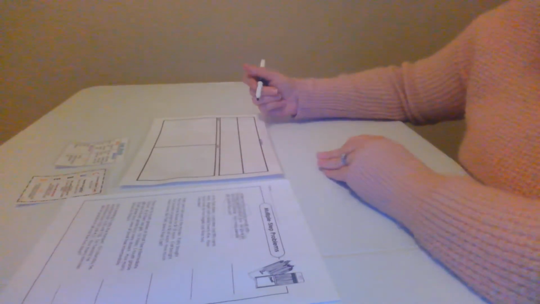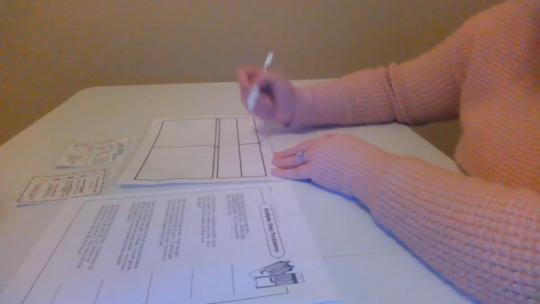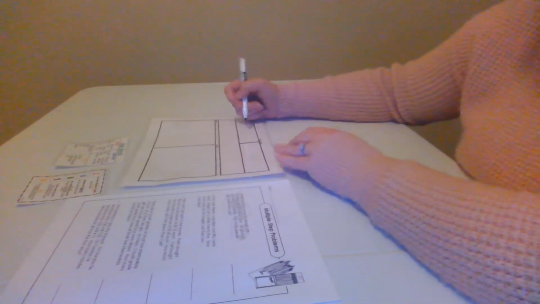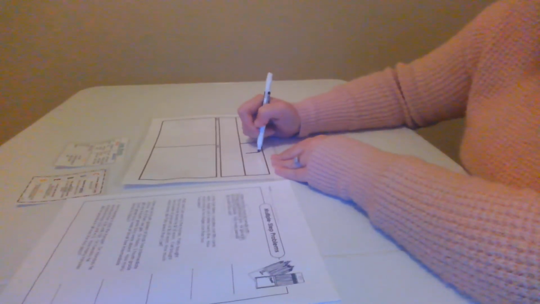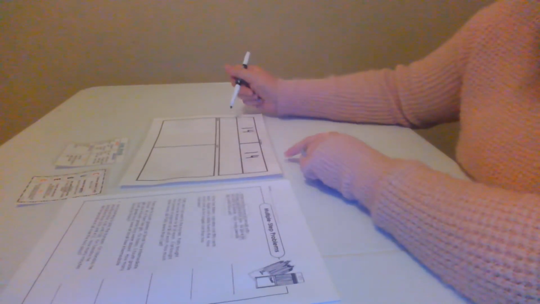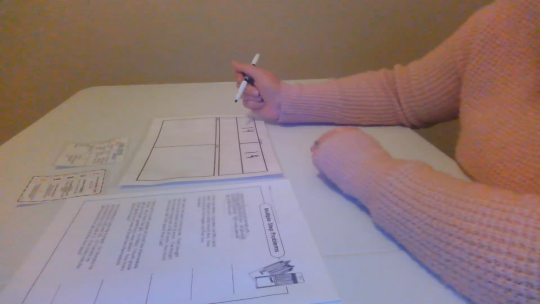Okay, so that's when we would move over to draw. How many boxes does he have? 2 boxes. So we know we need 2 boxes on our strip diagram. And how many pencils does it say are in each box? 14. All right. And then on our second strip, it says he gave 6 pencils to his brother.